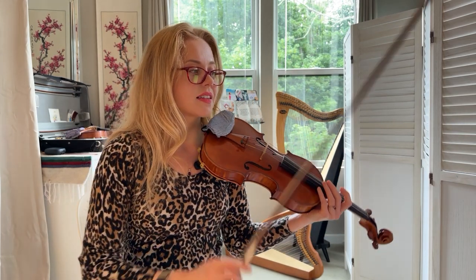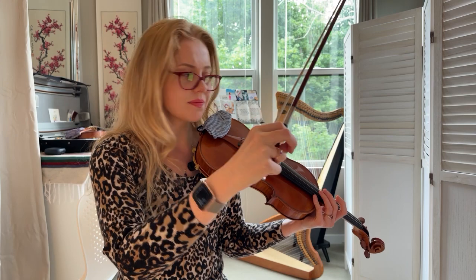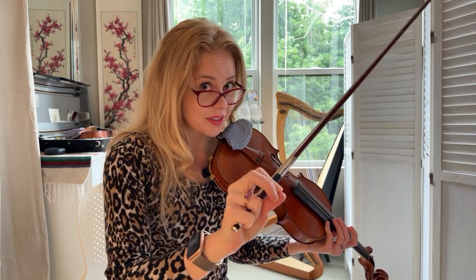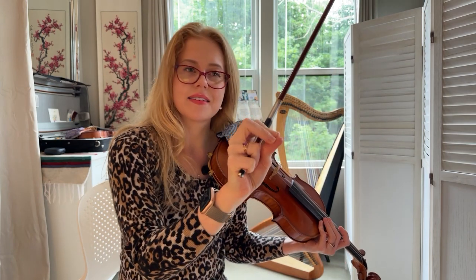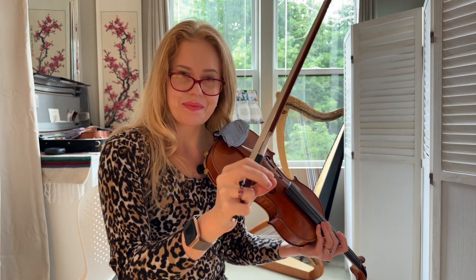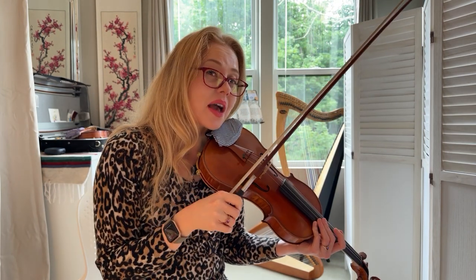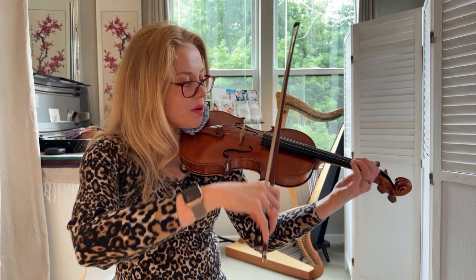And then it says, second time, pianissimo. Do you see that written above there? It says 2 da. So second time, when you do the repeat, you're going to play it even quieter. So even less bow.